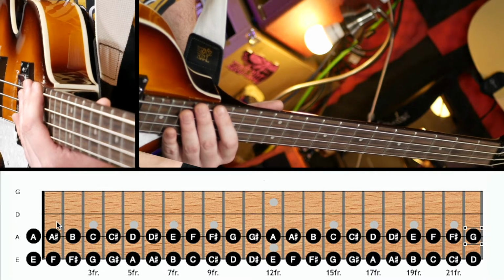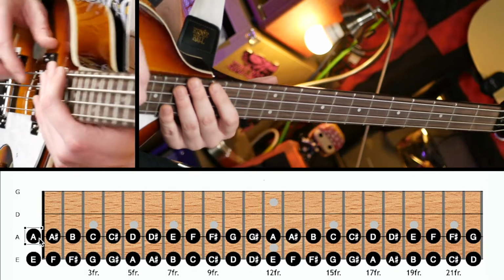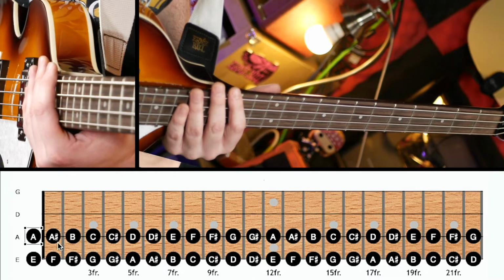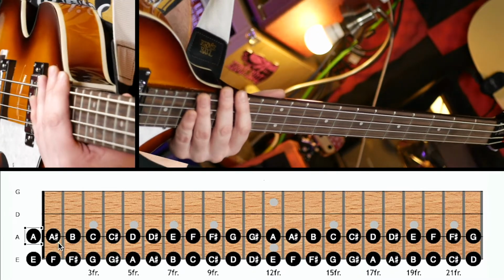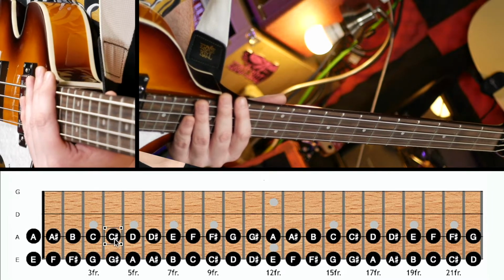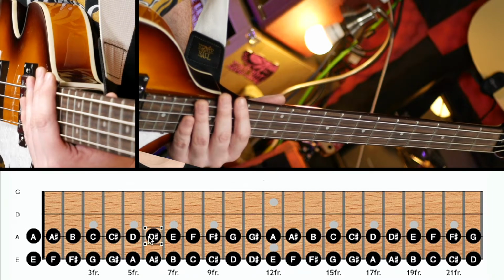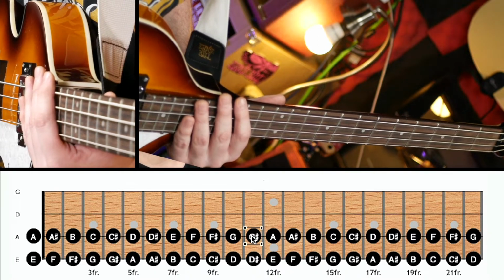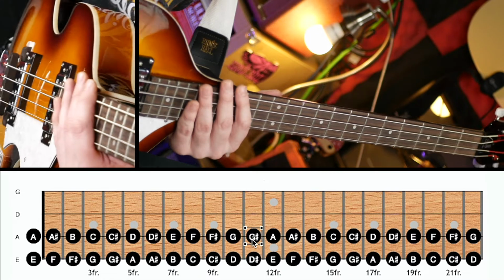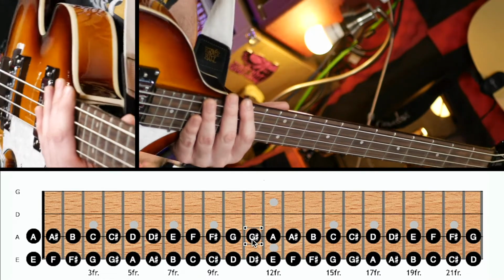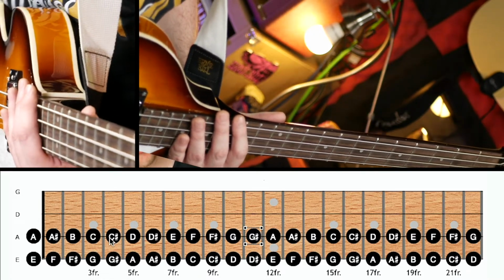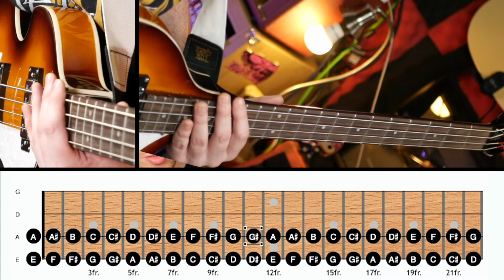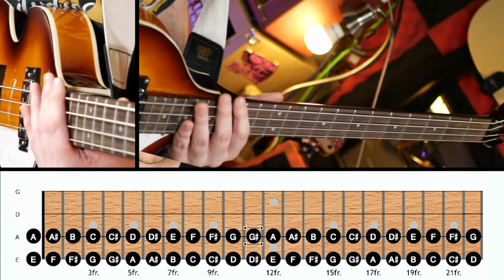You could also see this, so if we go down to the open A, we'd have A sharp or B flat, C sharp or D flat, D sharp or E flat, F sharp or G flat, G sharp or A flat, and so on and so forth. Hopefully you're getting the idea. We can continue with this just so it really sinks in.